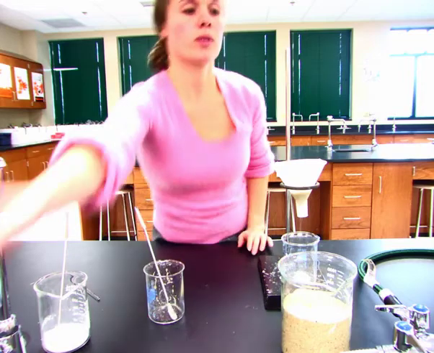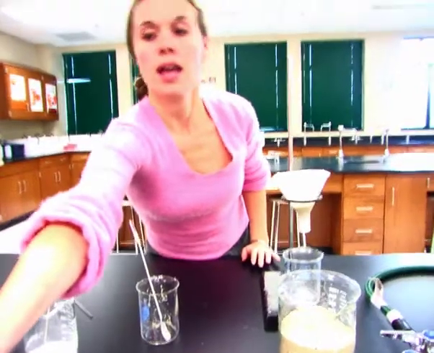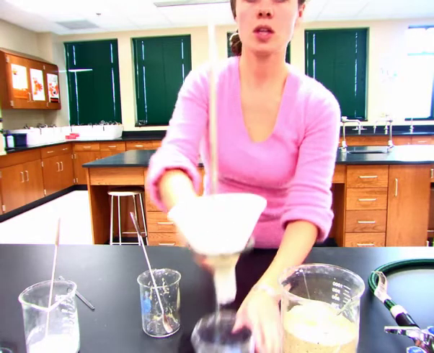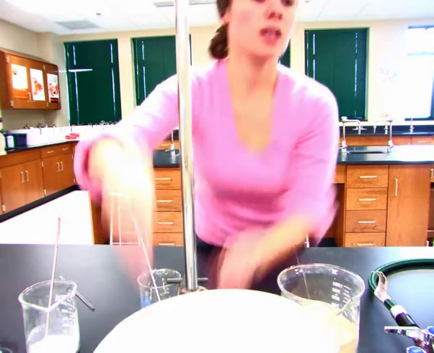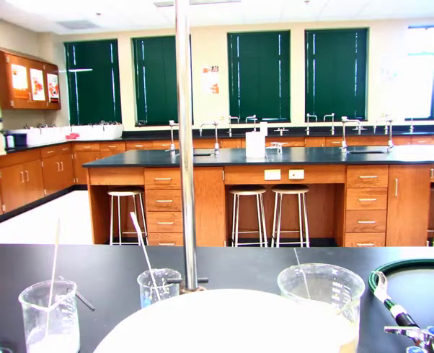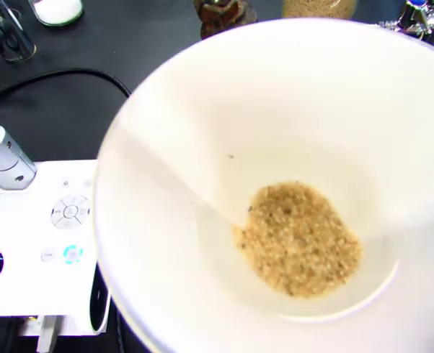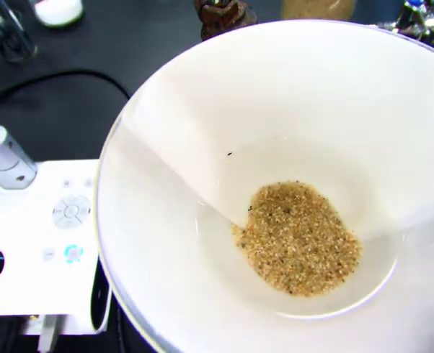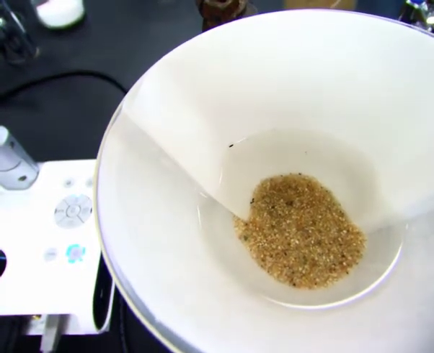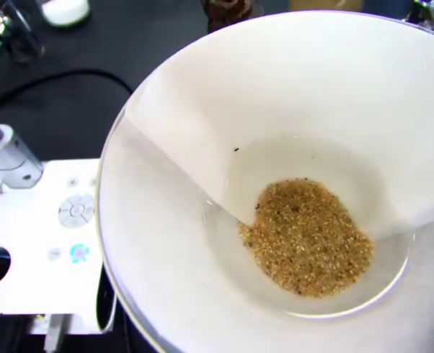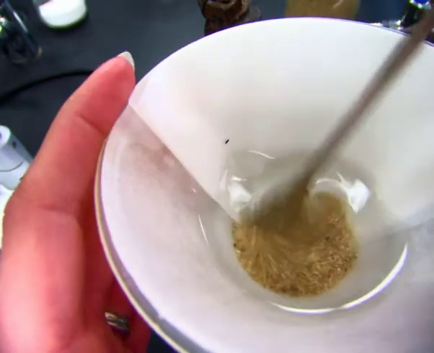Let me grab a hold of the camera, and maybe I can move this a little forward so you can see what's going on in the middle there. Not a super awesome process. We've just got this liquid that is currently just dripping through. Sometimes you can speed it along by giving it a little stir.